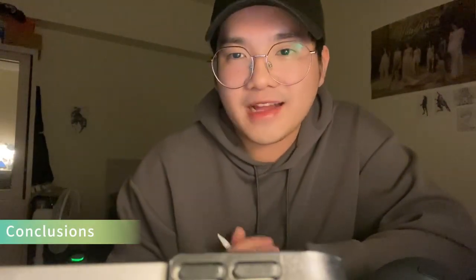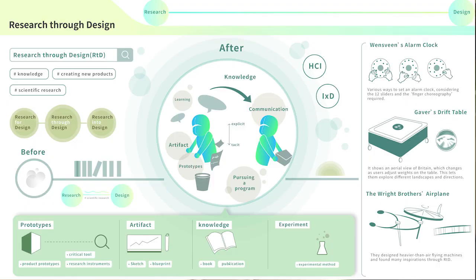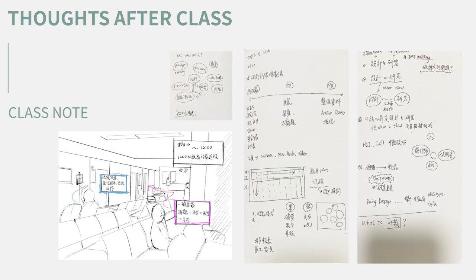The future of RTD lies in embracing the creativity generated by diverse perspectives. What matters is not the artifacts themselves, but how they move us forward, helping us pose new questions, design new experiments, and build a more comprehensive discourse.